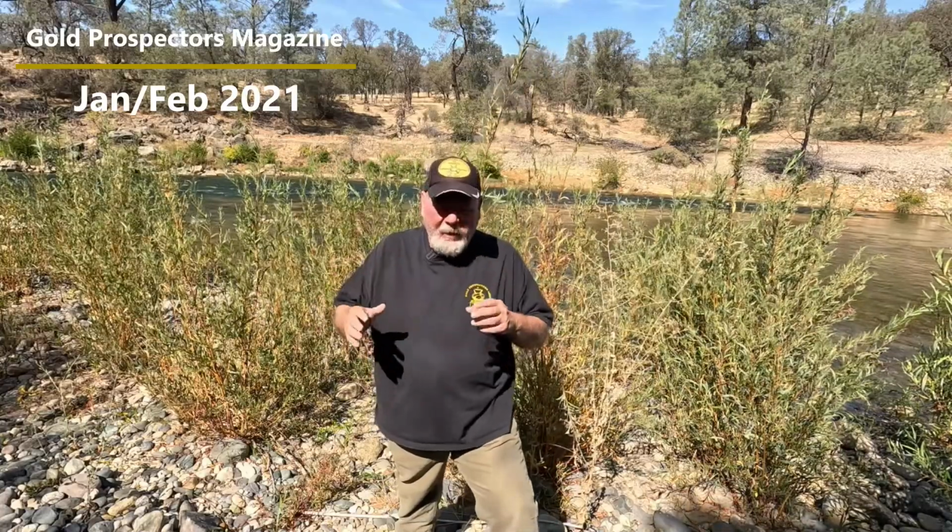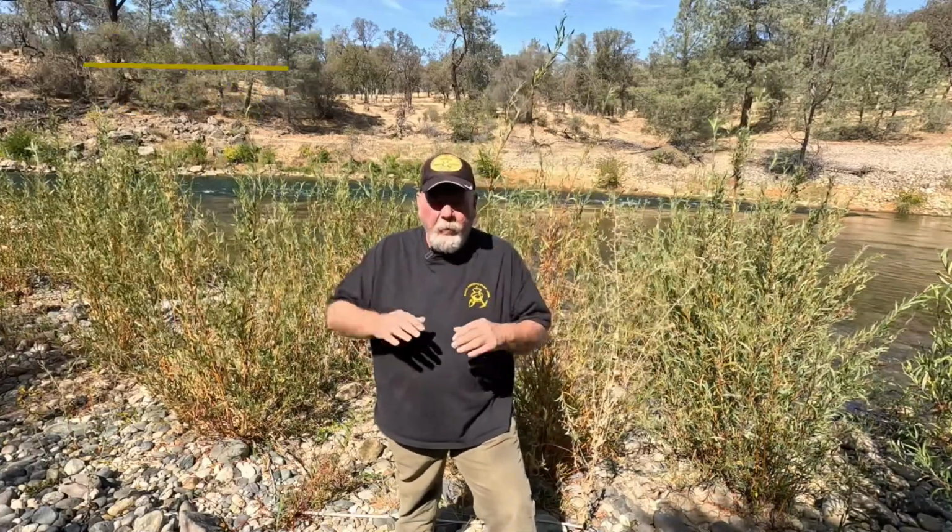Hey everybody, a couple of years ago we did a Where's the Gold, and it was based on looking at an area when it was flooded and then coming back and prospecting it when the water had gone down. And this is one of those areas. This one was very, very confusing to a whole lot of people that read the Where's the Gold, and I've had a lot of questions about that. So we're doing a boots on the ground.